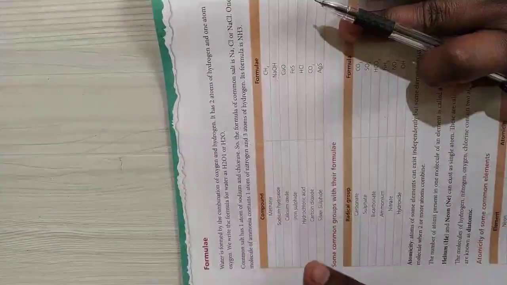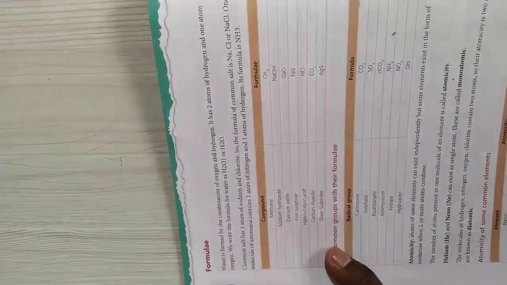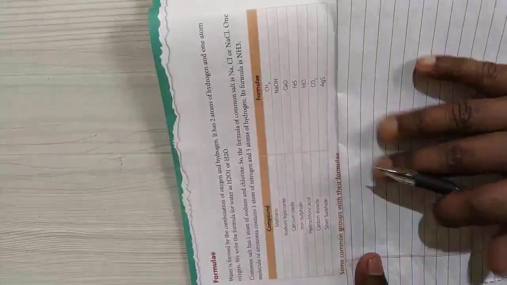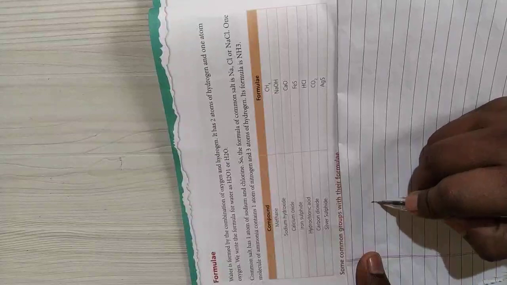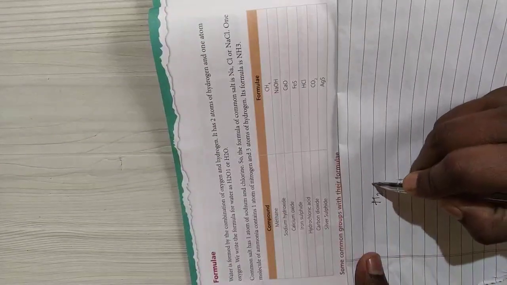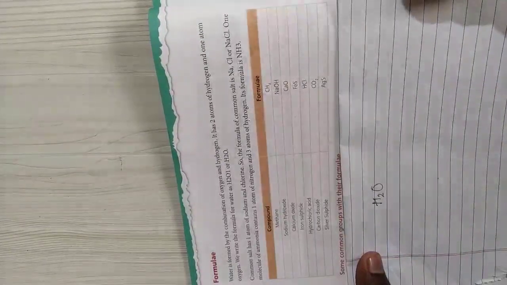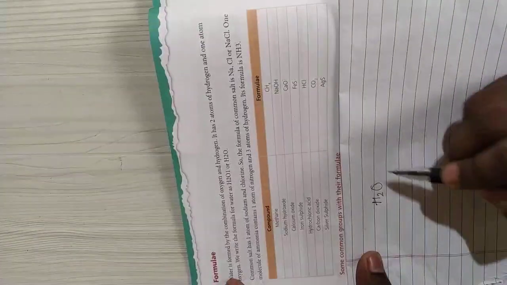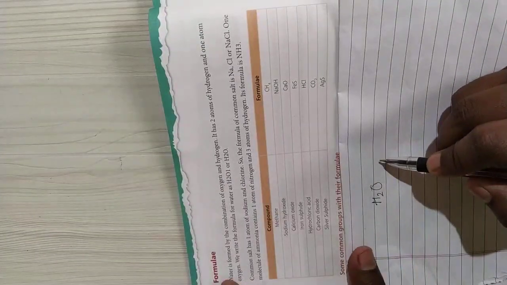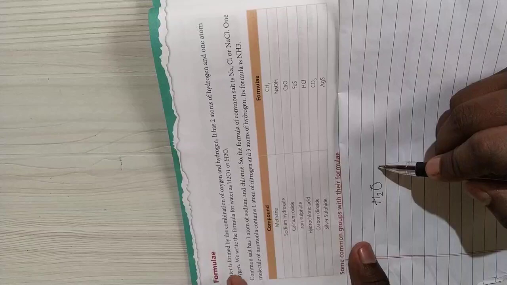So the next topic is formulae. So what is a formula? Now we already know that water is composed of two atoms of hydrogen and one atom of oxygen. So how can we write the formula of any compound?